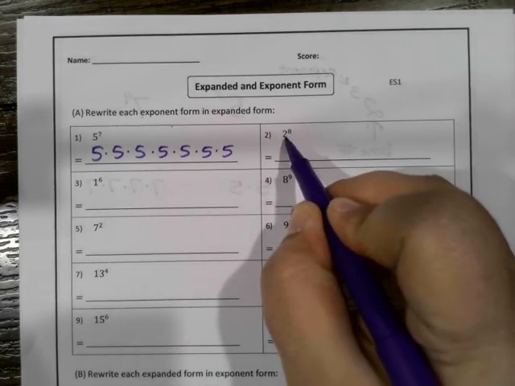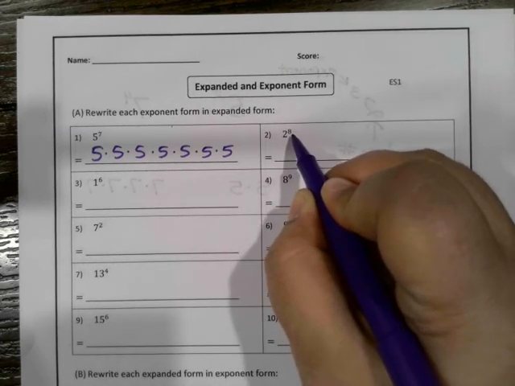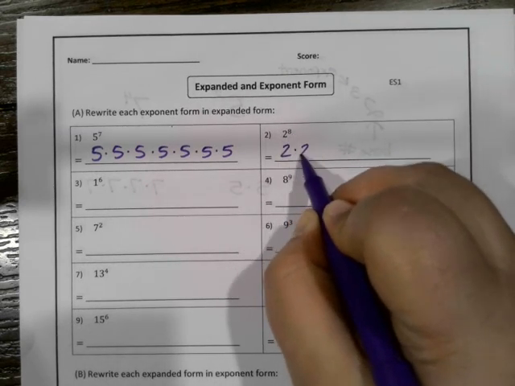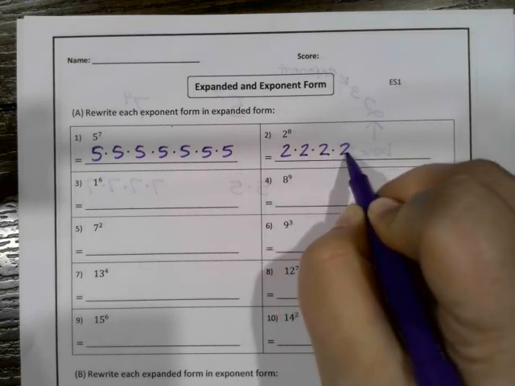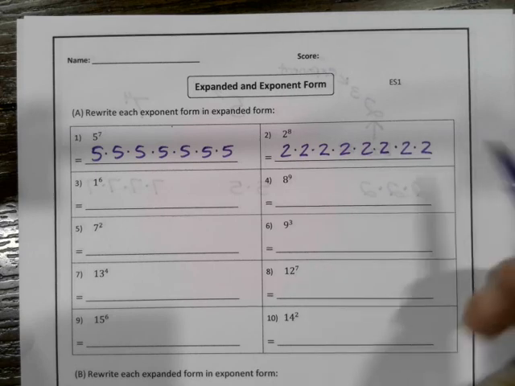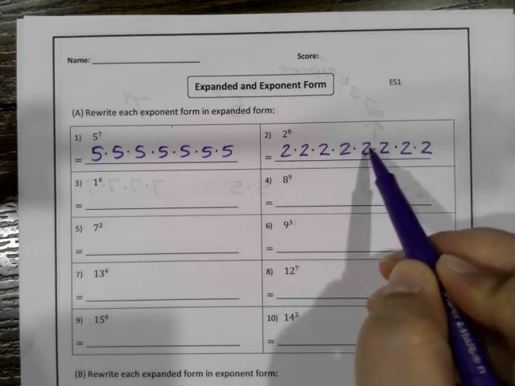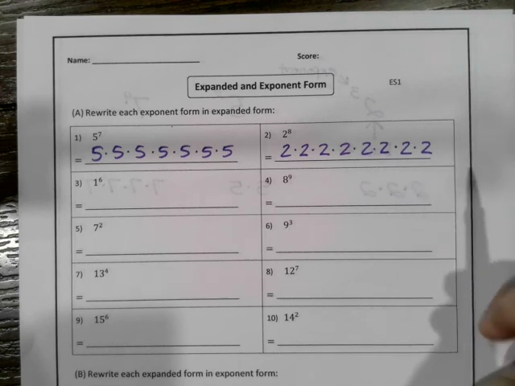So here we have 2 to the 8th power. So the number being multiplied is 2. And I need to multiply it 8 times. 1, 2, 3, 4, 5, 6, 7, and 8. So 2's all the way across, 8 times, 1, 2, 3, 4, 5, 6, 7, 8. And that's it. It's pretty simple. No need to make it harder than it needs to be.